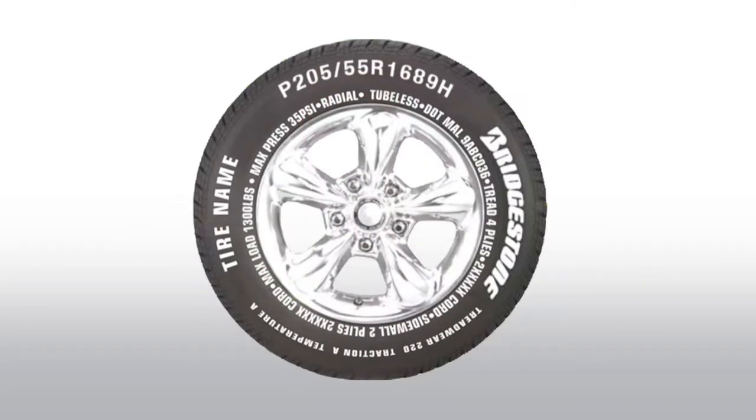The next part of the sizing is the R for radial. It means that the cord body of the tire runs at 90 degrees to the bead and connects to the other bead. It also runs 90 degrees to the road surface. This is helpful when it comes to braking. The strength of this tire is much greater from a braking and cornering point of view. Because the cord is shorter, it also dissipates heat much better.